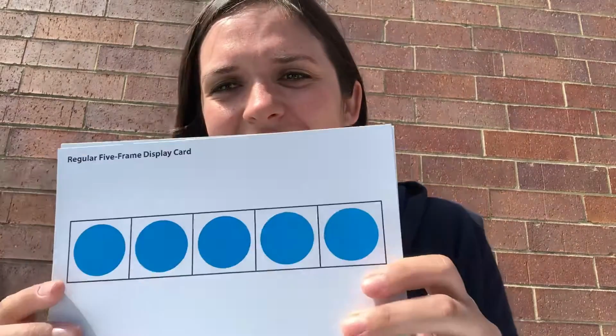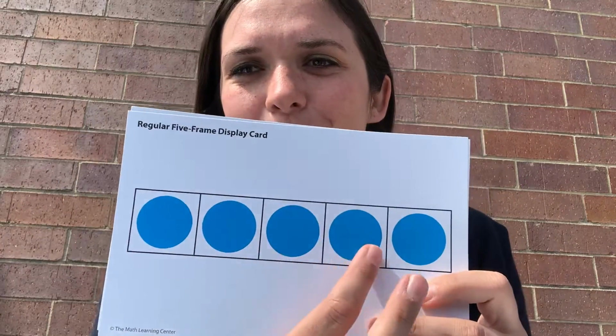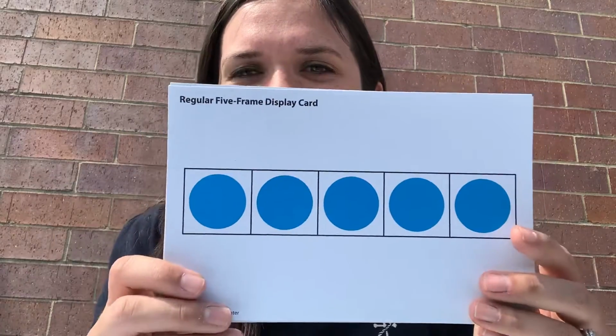All right. I didn't mean to put those two both in a row, but that's okay. So let's check our answer. We have 1, 2, 3, 4, 5 blue ones now. So on your right hand, you should be holding up a 0, and on your other hand, you should be holding up a 5. Okay, here's the next one.